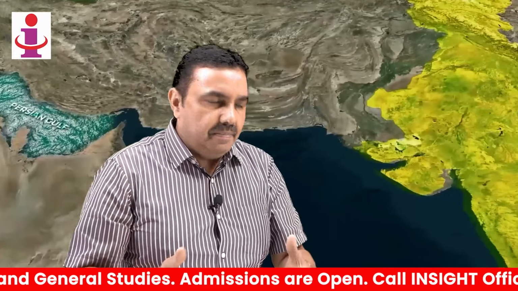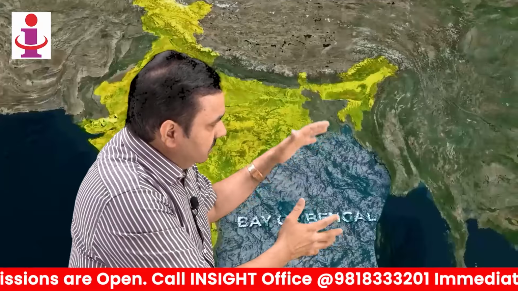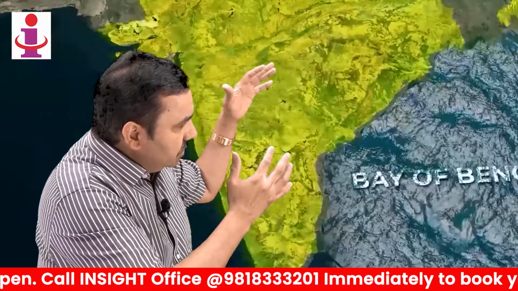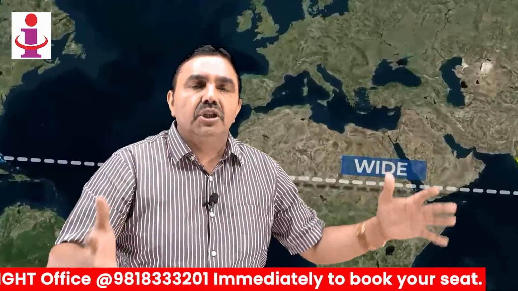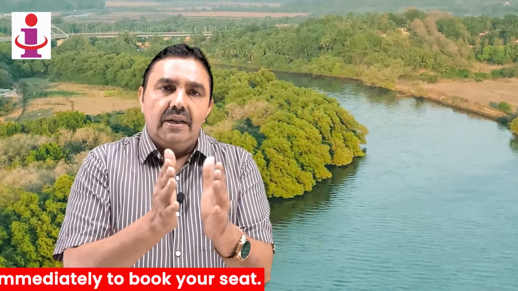Then you have a Bay. A Bay has a wider mouth. Look at the Bay of Bengal. It's a much bigger area. It's not shallow. It's much wider, much deeper. So a creek is a narrow stream, a narrow stream of water that connects land and the sea.